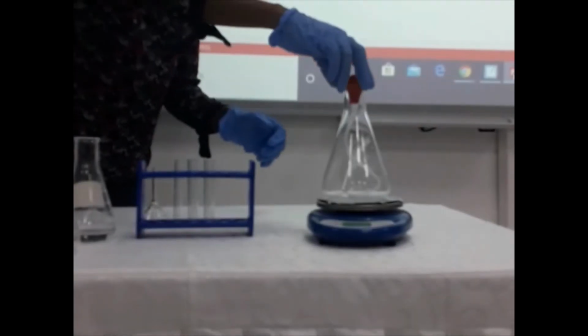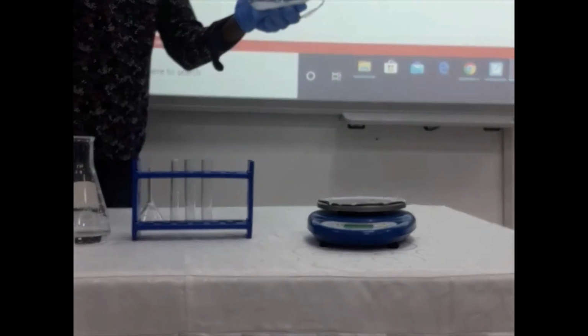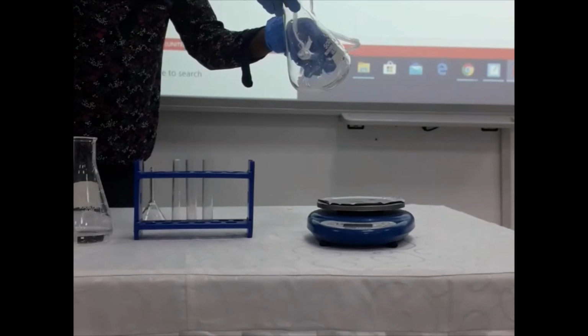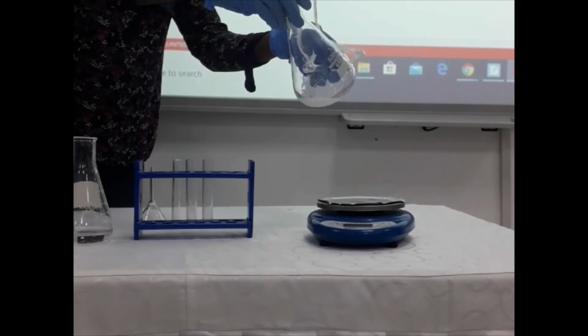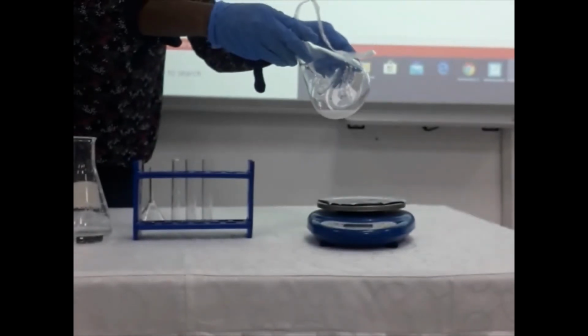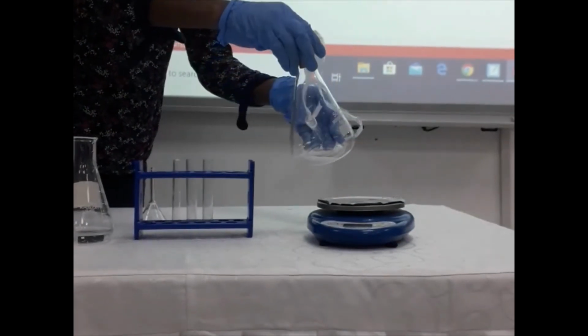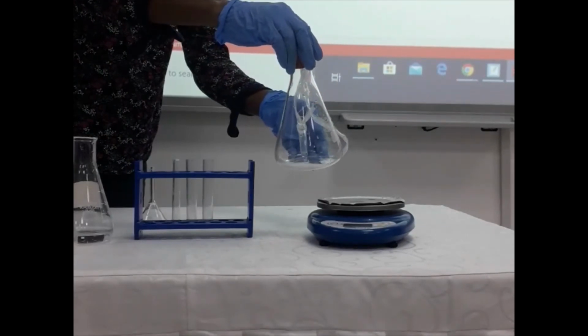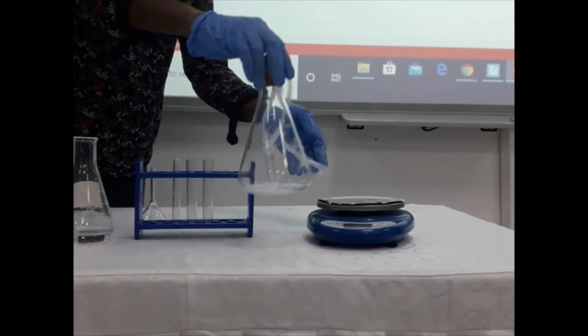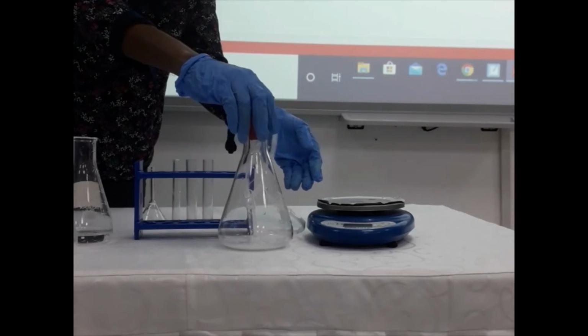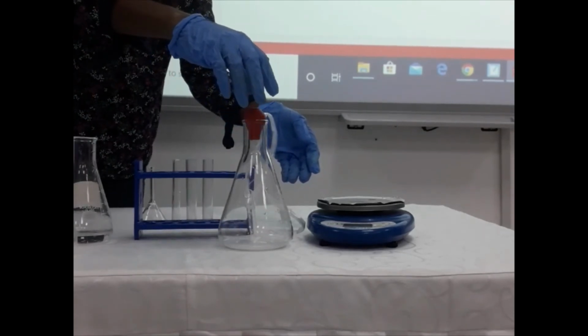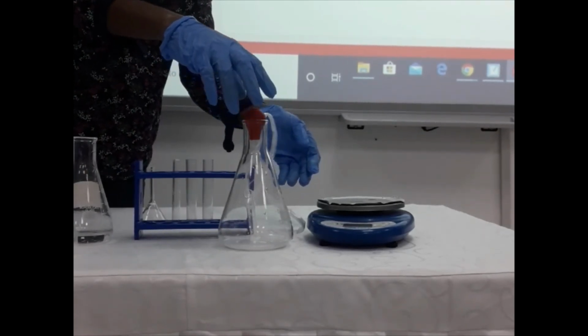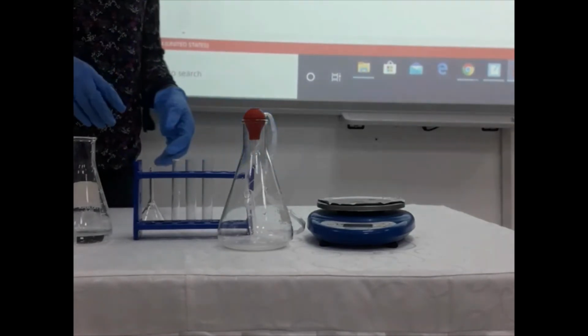So the next thing is I will tilt the conical flask and allow the hydrochloric acid to pour into the silver nitrate. You can see there is a chemical reaction, and it is forming a white precipitate. So we are going to leave it for a little bit for the chemical reaction to take place.